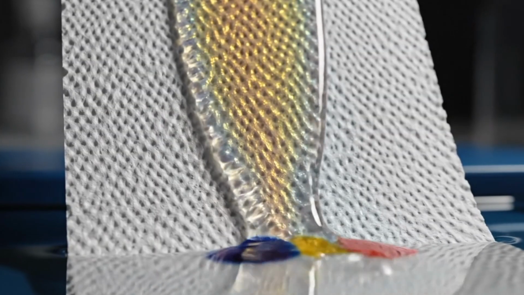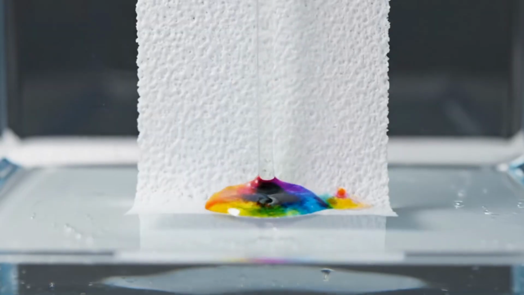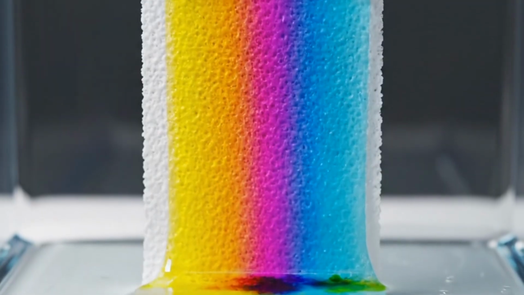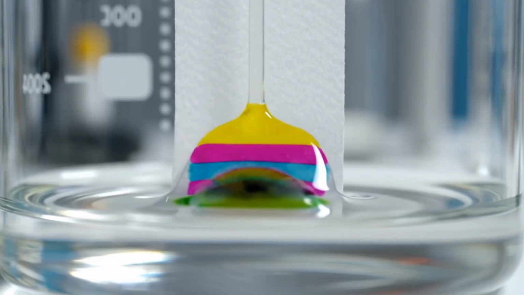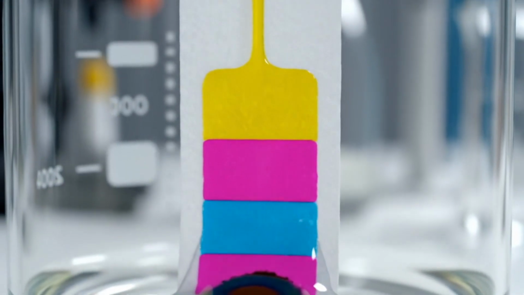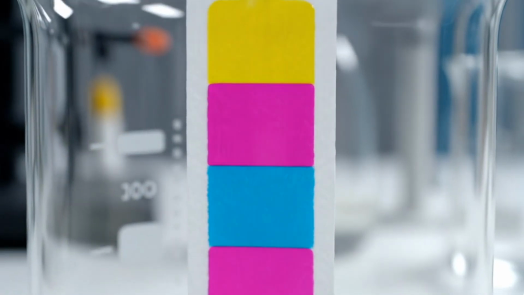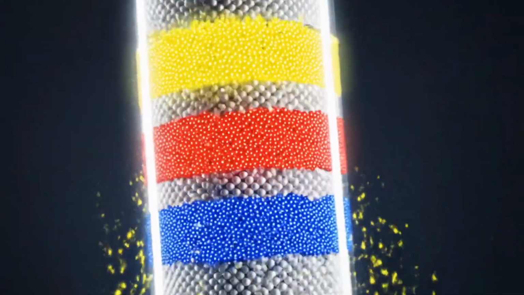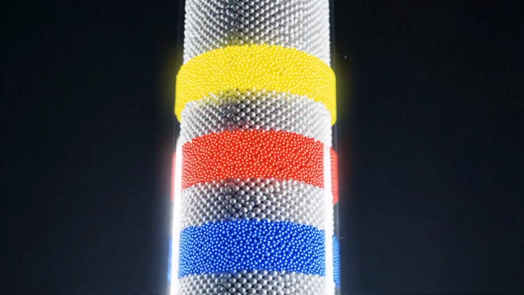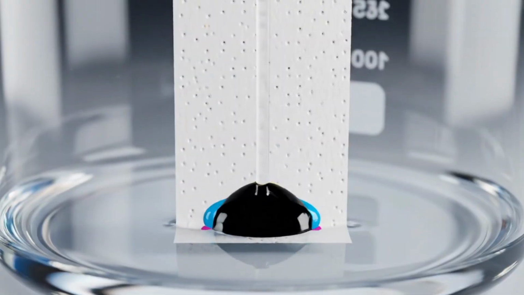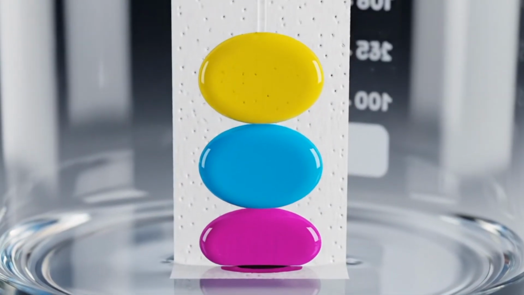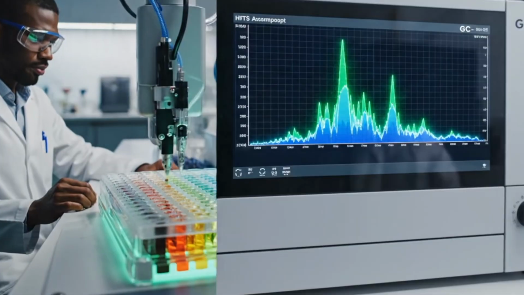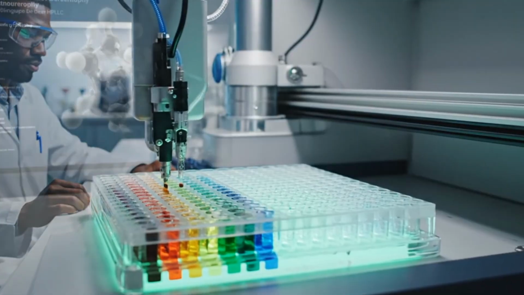In all forms of chromatography, there are two phases: a stationary phase like a piece of paper and a mobile phase, a solvent that moves through the paper. As the mobile phase moves, it carries the mixture with it. However, the components of the mixture will travel at different speeds. Substances that are more soluble in the mobile phase and less attracted to the stationary phase will travel farther and faster. This difference in speed is what causes the components to separate into distinct bands. It's a powerful analytical tool used everywhere from forensic labs to pharmaceutical research.